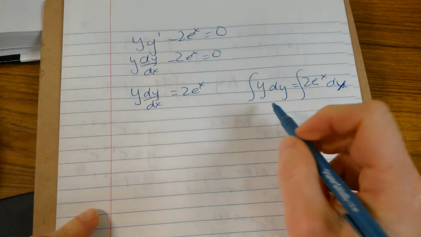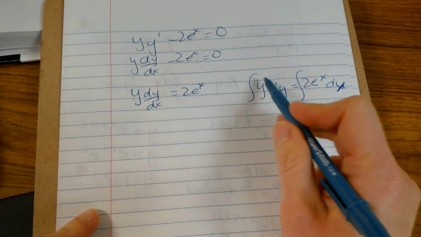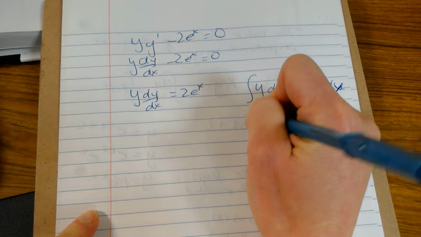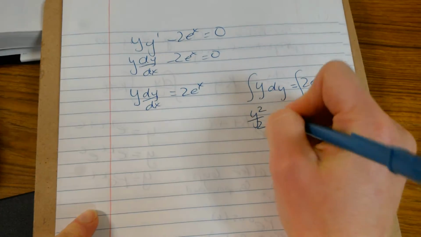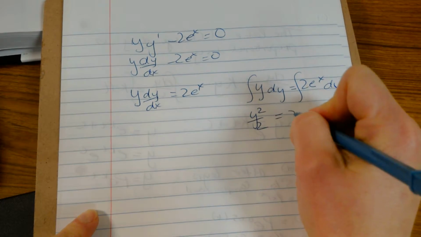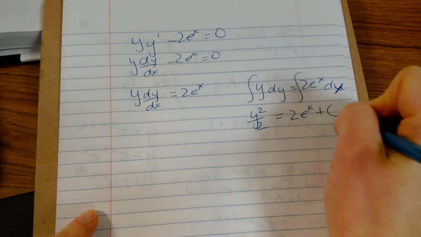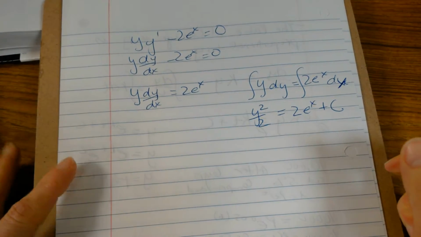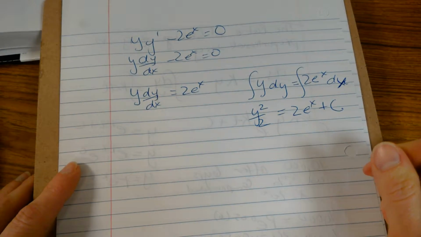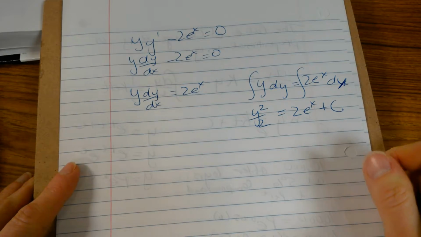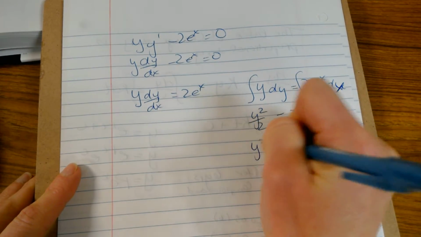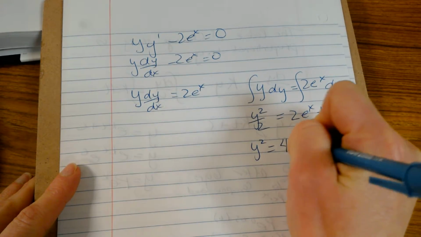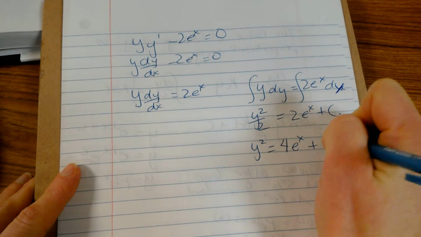And take the antiderivative. So the antiderivative of this one would be y squared over 2. And the antiderivative of this one is just going to be 2e to the x. And then we just add a plus c to one side or the other, doesn't matter which one. And then we solve for y. Since I've got that y squared, I could just leave my answer in y squared. So say I multiply by 2, still plus c.